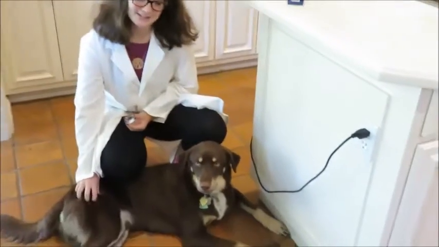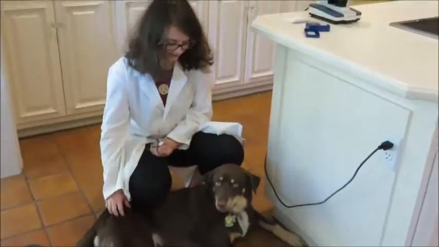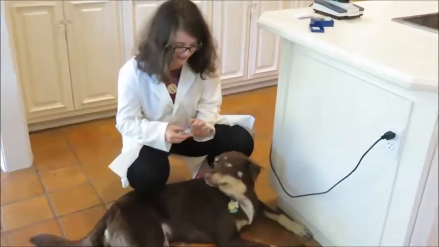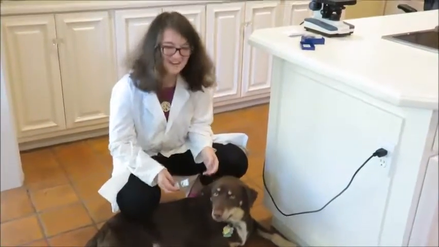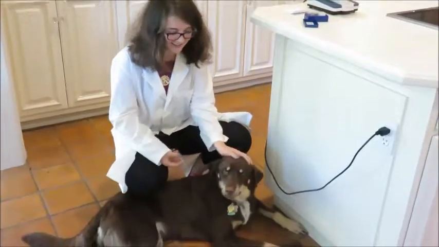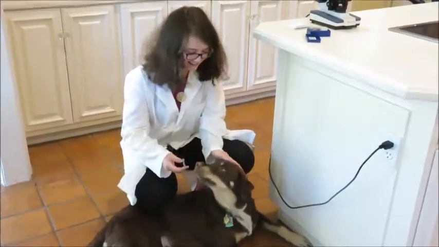So the next slide in our set, slide number 5, is the dog tick, which, as the name suggests, commonly infects dogs, like this one.